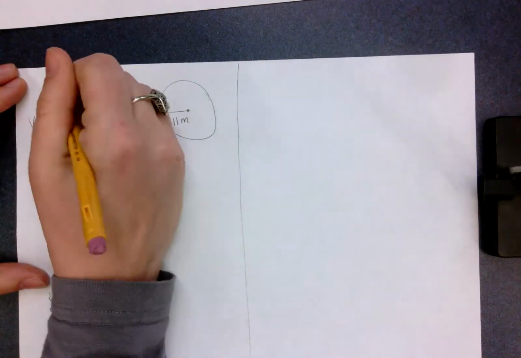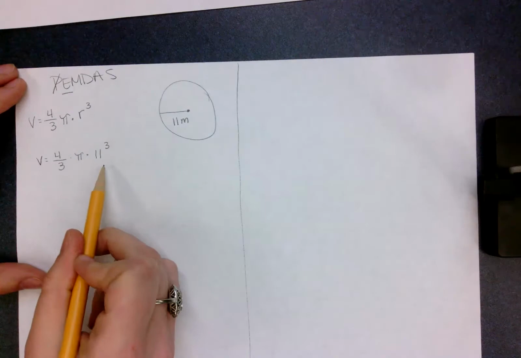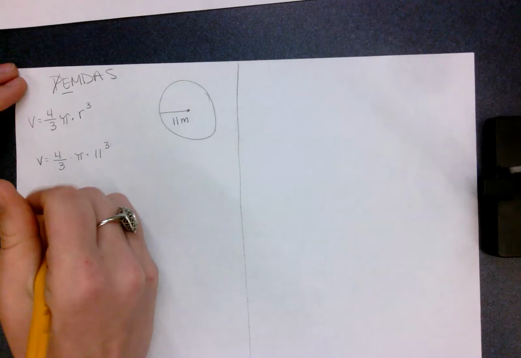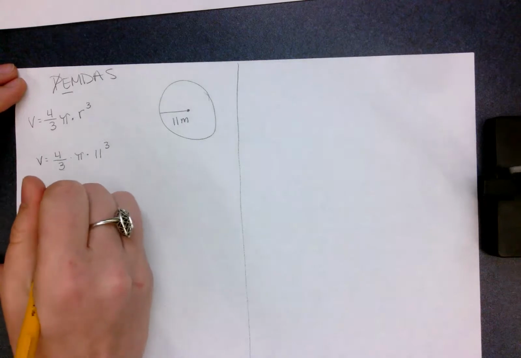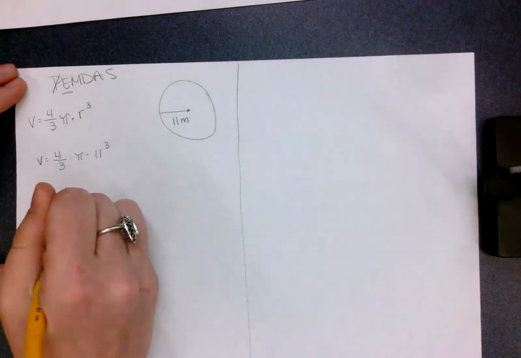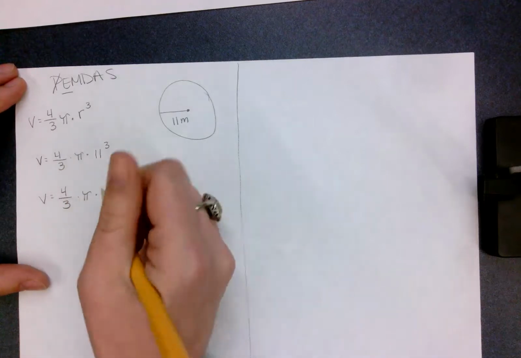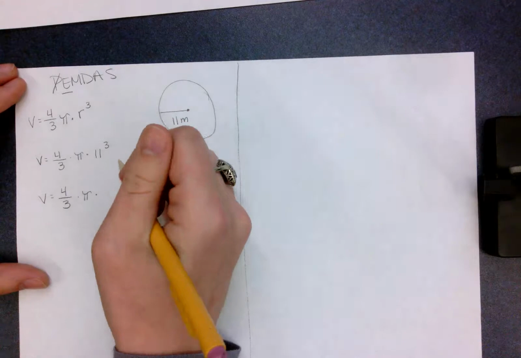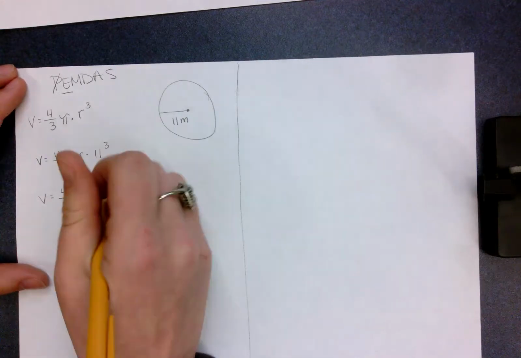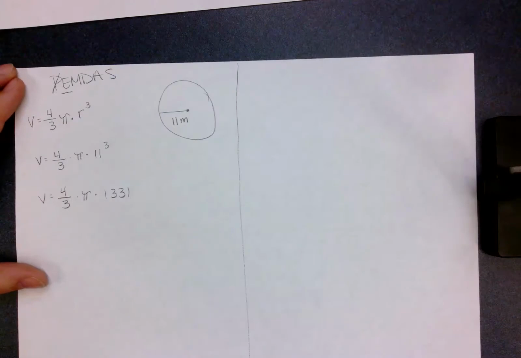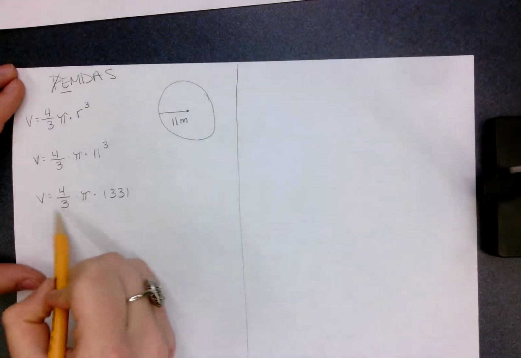PEMDAS. We don't have any parentheses, but we do have exponents. We have 11 to the third power. So I'm going to figure out what 11 to the third power is. I'm going to rewrite. Volume is 4 over 3 times pi, and I do 11 times 11 times 11, and that gives me 1,331. Next, I want to take care of my multiplication before I deal with this yet.